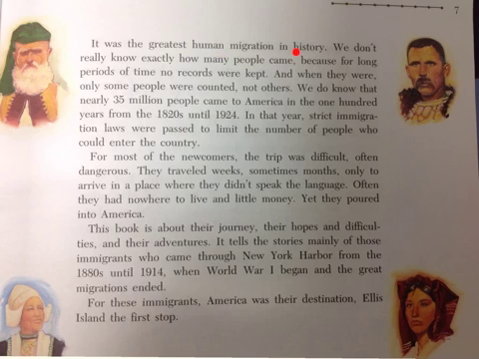It was the greatest human migration in history. We don't really know exactly how many people came, because for long periods of time no records were kept. And when they were, only some people were counted, not others. We do know that nearly 35 million people came to America in the 100 years, from the 1820s until 1924. In that year, strict immigration laws were passed to limit the number of people who could enter the country.